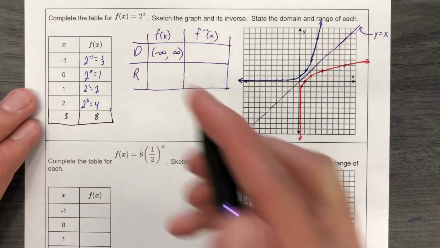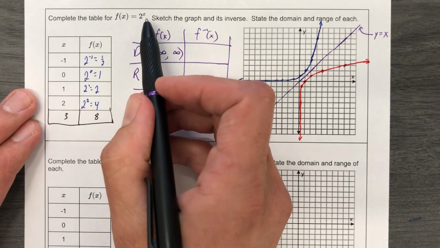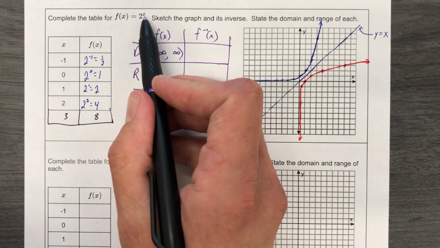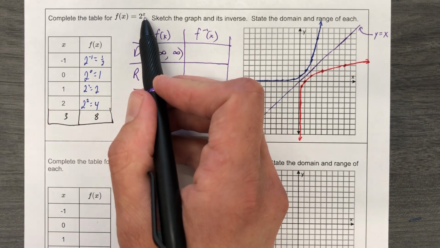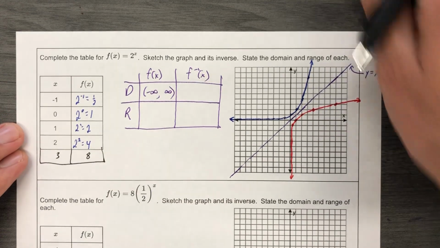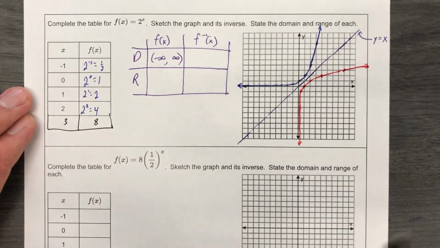Another way of looking at it is, am I ever allowed to plug in large values of x? Like, could I plug in 20? Yeah, 2 to the 20. Can I plug in 1,000,000? Yeah, 2 to the 1,000,000. So the graph does exist way over here. It's way up here, but it exists.